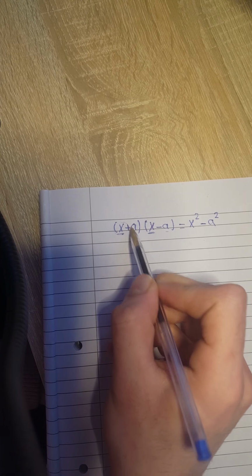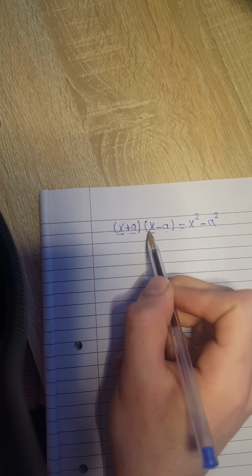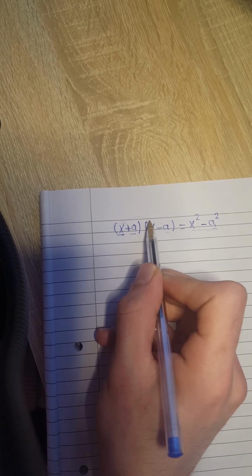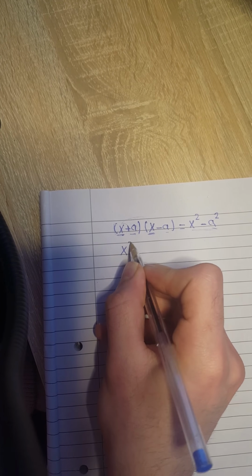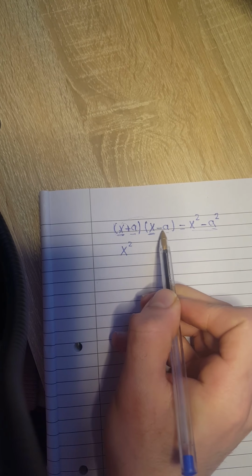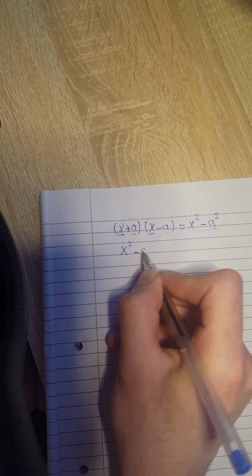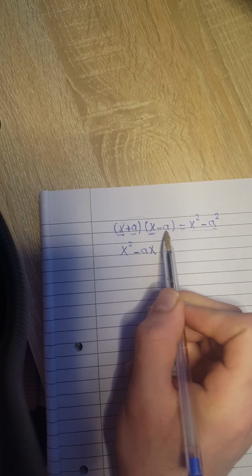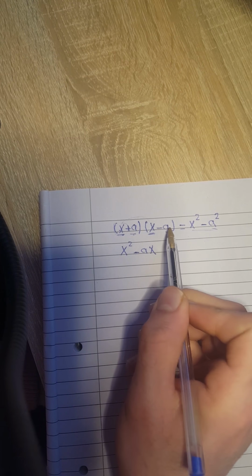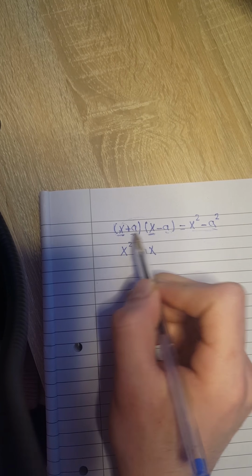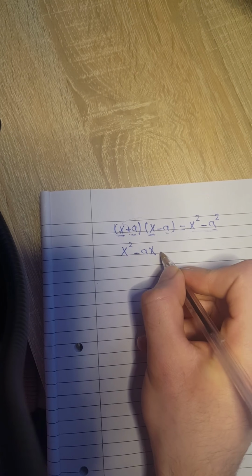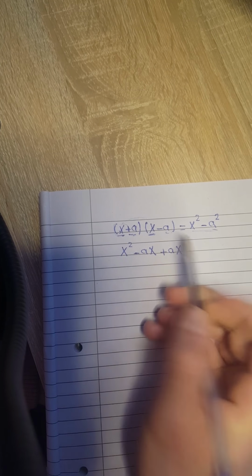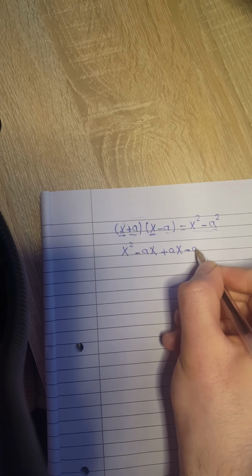is if we multiply that bracket with that bracket, I will end up with this. So let's do it. x multiplied by x is x squared. x multiplied by minus a is minus ax. The next term with both terms in the second bracket: plus a multiplied by x gives me plus ax, and plus a multiplied by minus a gives me minus a squared.